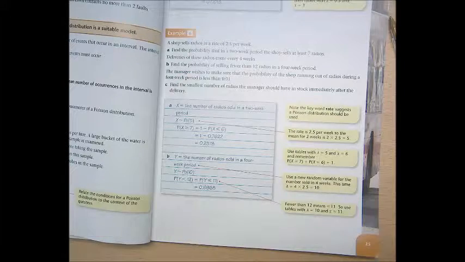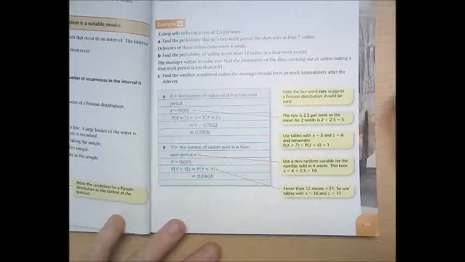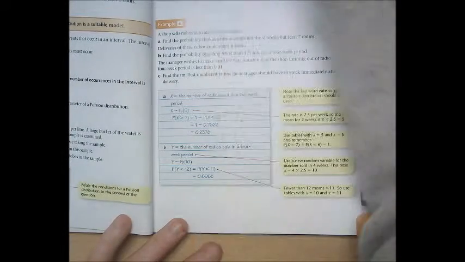So are we cool with that? Should we just walk through this example, or are you happy to go? Okay, then go. Can I ask a question? You may.